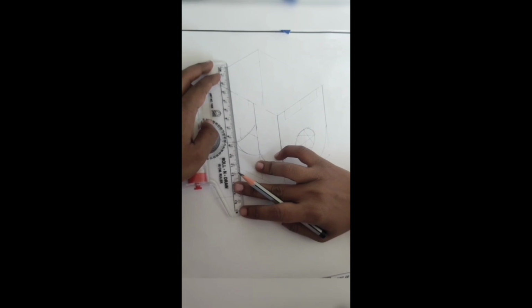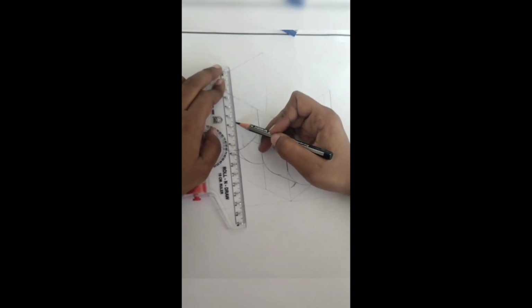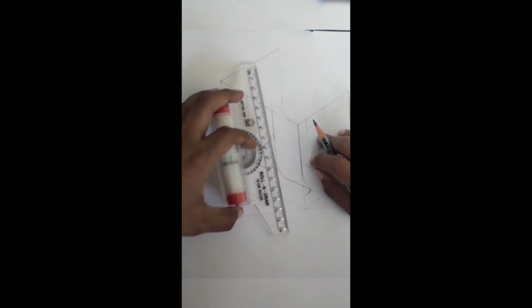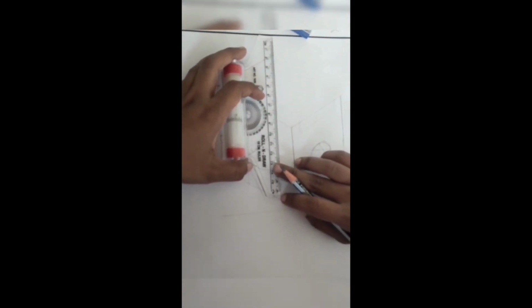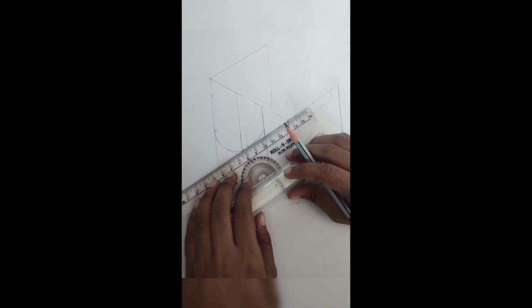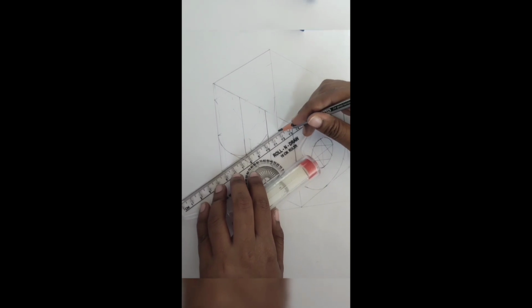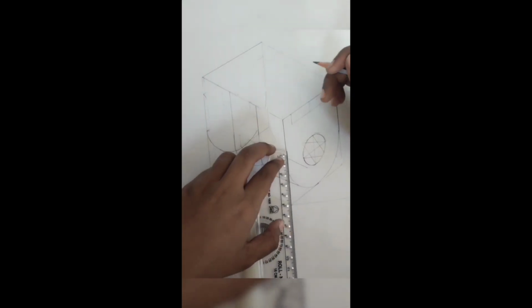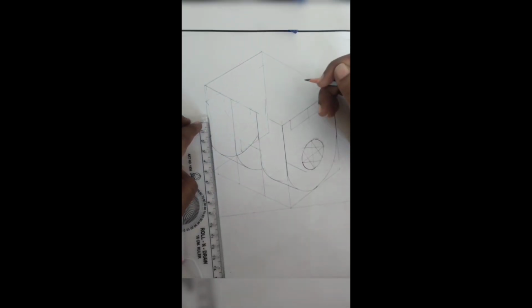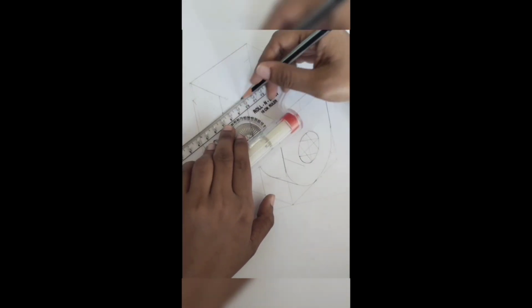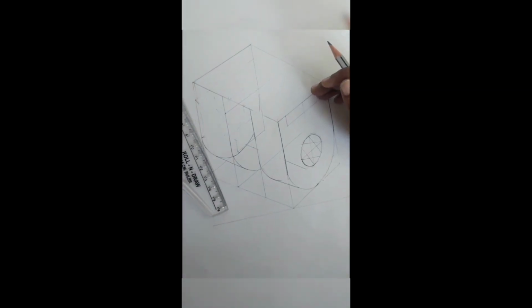Now we will project this line also parallel upwards, so it will look like this. Joining the upper diagonal side, taking it downwards and making again a square like this. Now we will draw a parallel line.